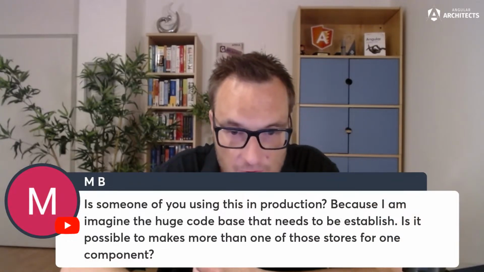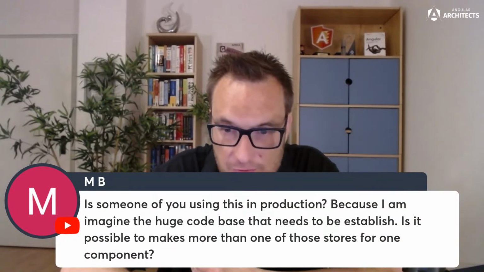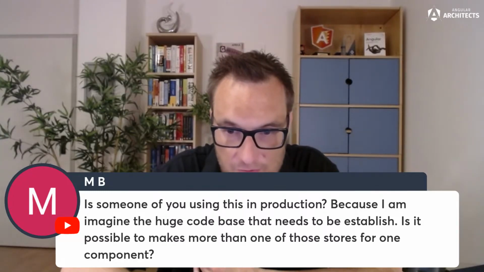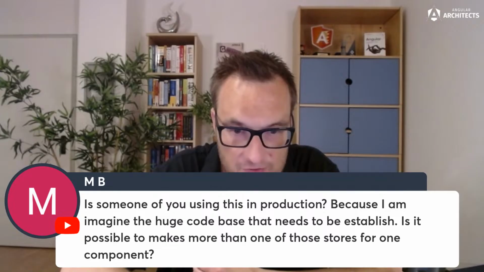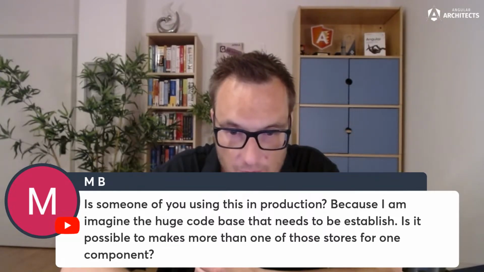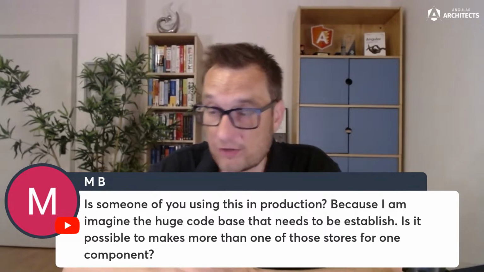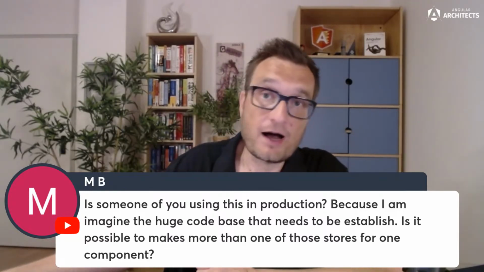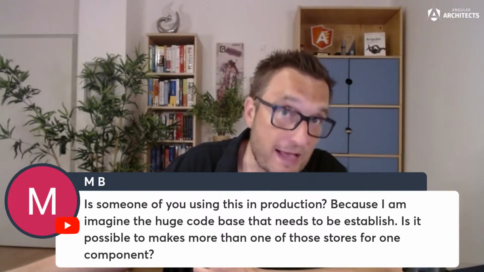If someone is using this in production, because I'm imagining the huge code base that needs to be established, is it possible to make more than one of those stores for one component? Yeah, totally. So all of this is quite new. I mean, the resource API is still experimental.